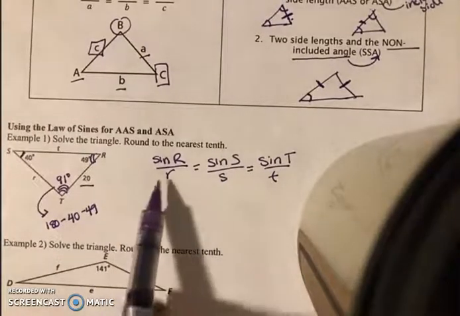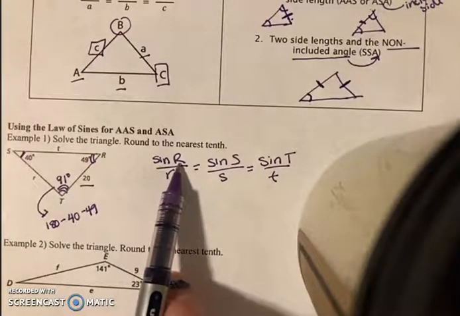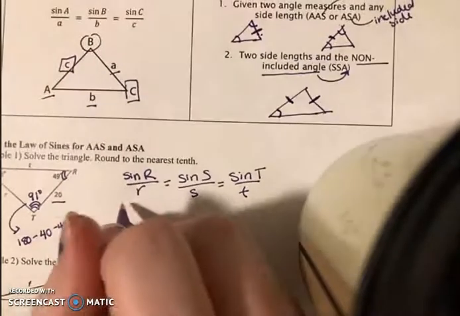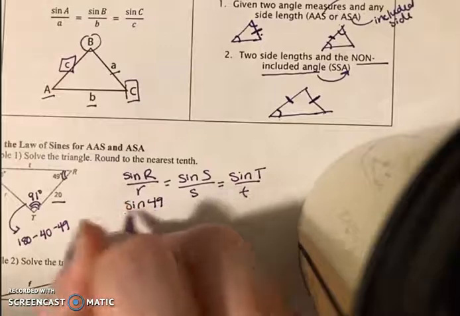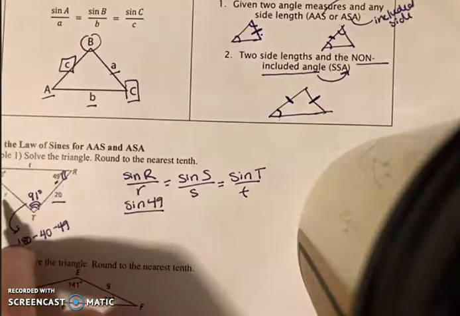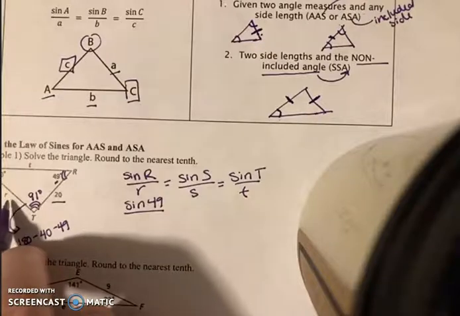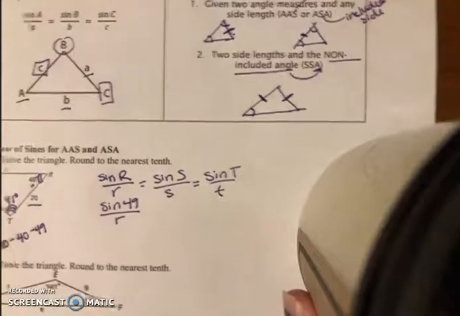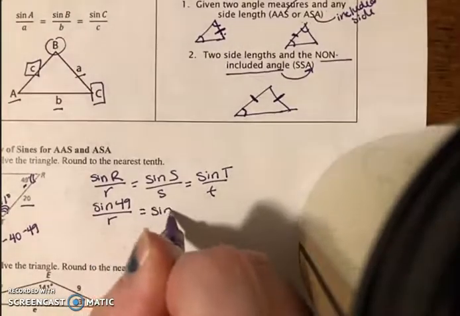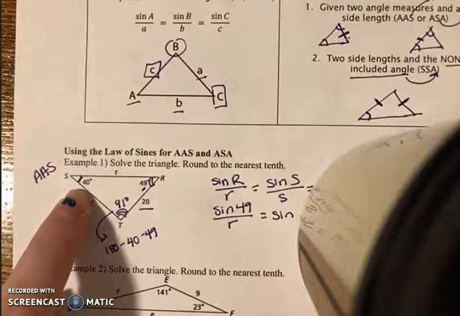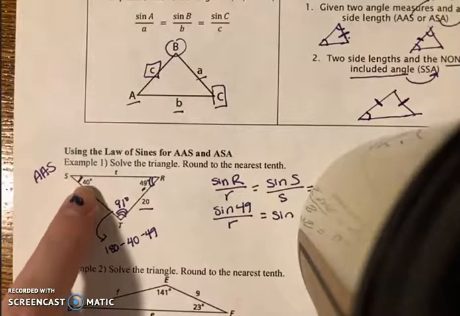Okay? So sine of R. R is 49 degrees. So I have sine of 49 over its corresponding length, which is going to be opposite. Now it just says R, so I don't know what that is. Equals sine of S, so S, it's all the way over here, it's 40. And sine of 40 is going to be over its corresponding side, so across from that is 20.